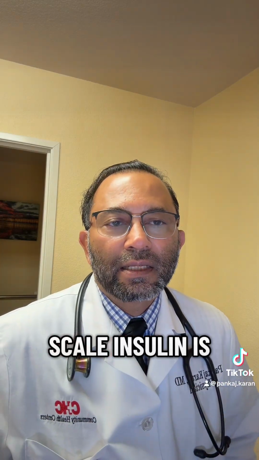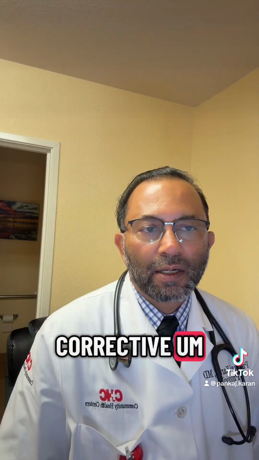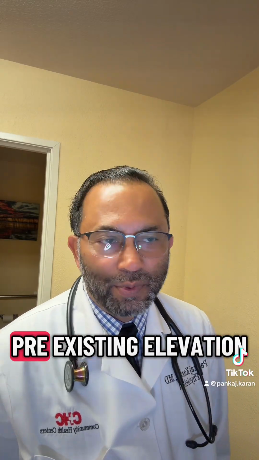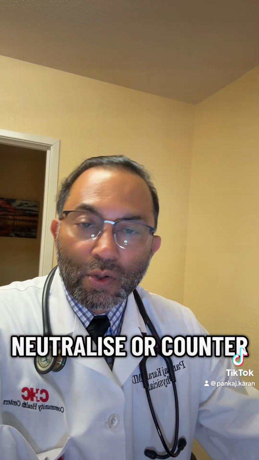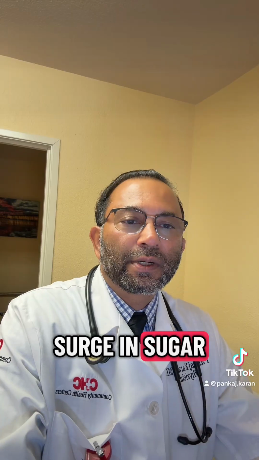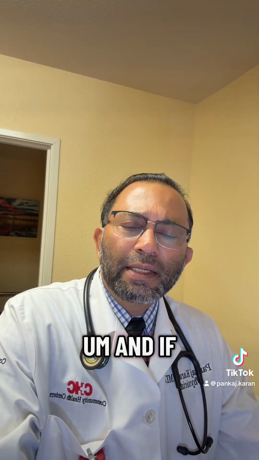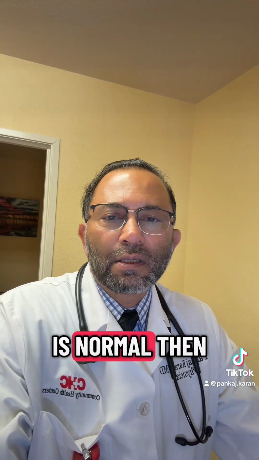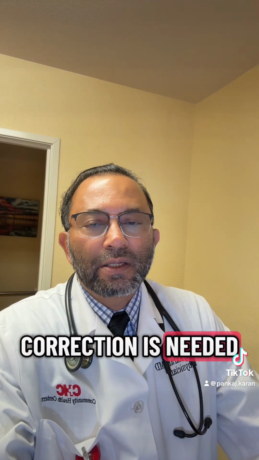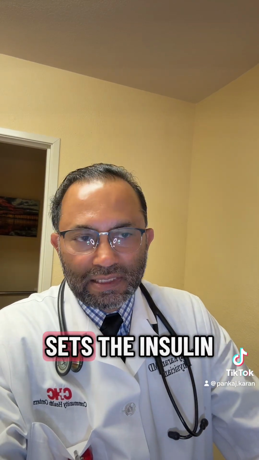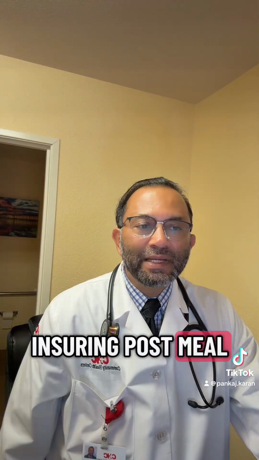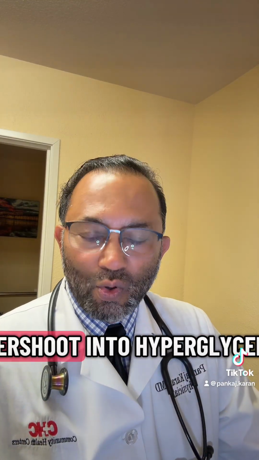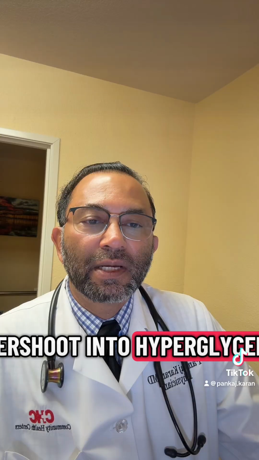So sliding scale insulin is corrective, meant to neutralize the pre-existing elevation, and it also helps to counter the post-meal surge in sugar. If the blood sugar is normal, then little or no correction is needed. So the pre-meal glucose level sets the insulin correction factor, ensuring post-meal sugar does not overshoot into hyperglycemia.